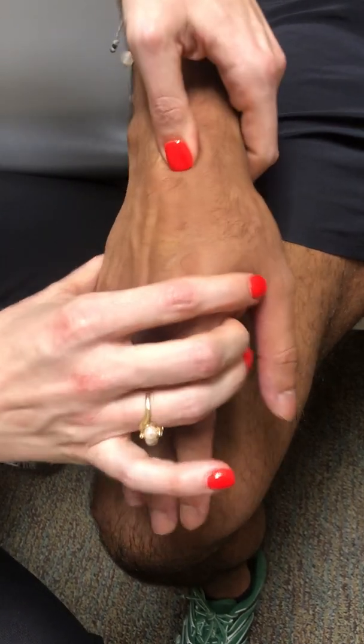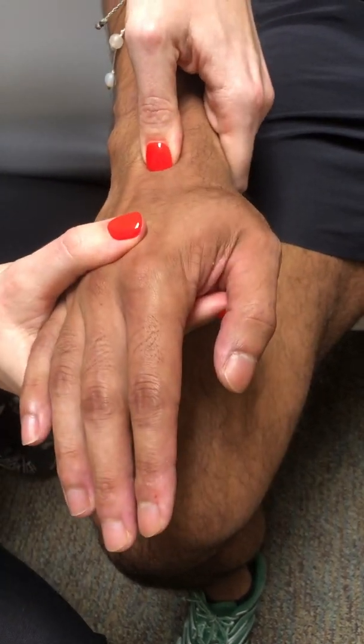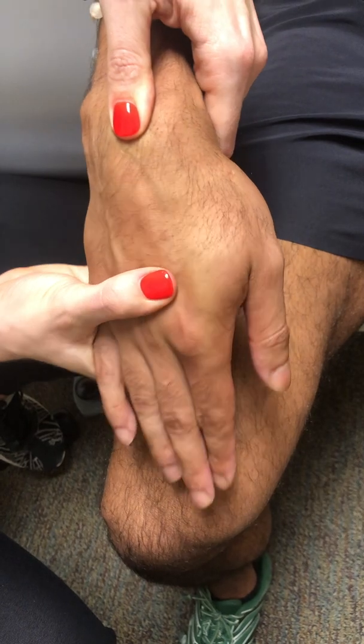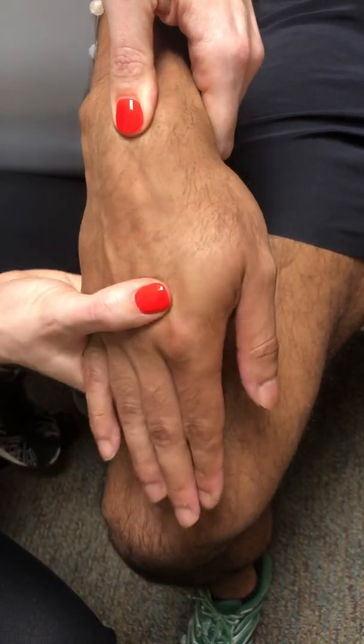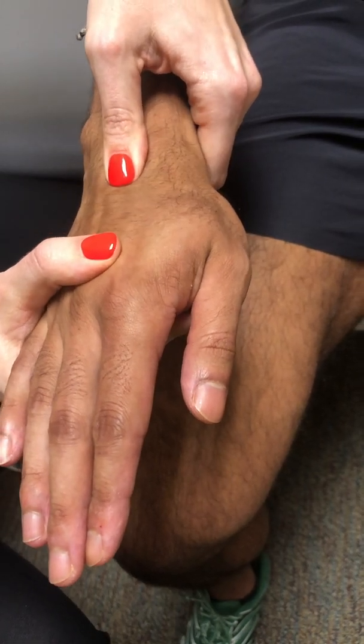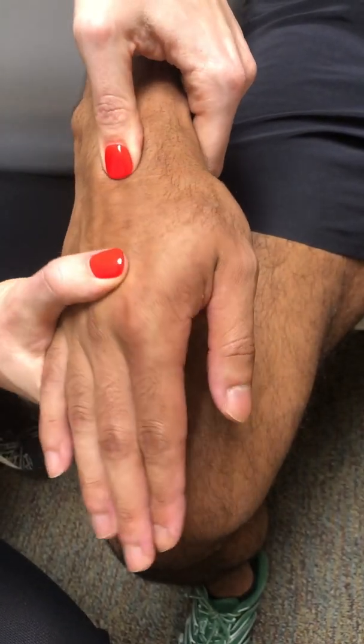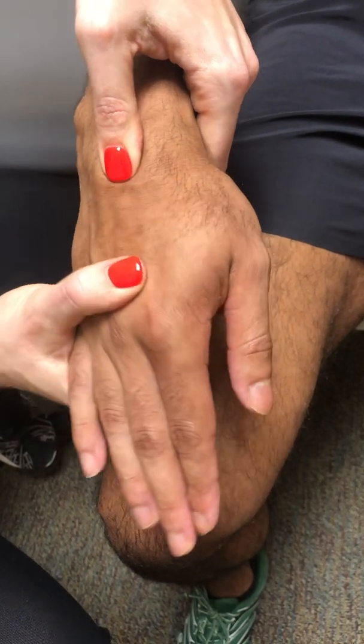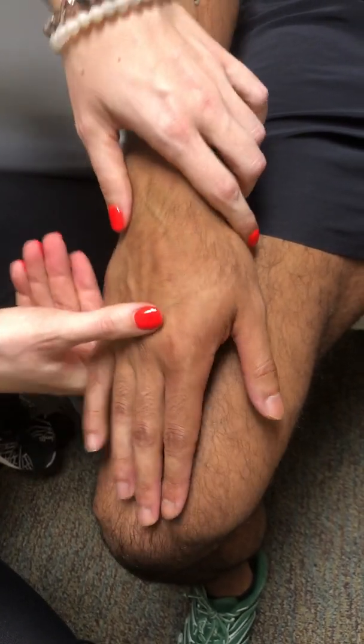And then you're gonna ask your partner to flex and extend their wrist. When it flexes, the lunate will pop into your thumb in the proximal row. Then you're gonna come just distally and do the same thing, and then the capitate will follow and pop right into your thumb with wrist flexion.